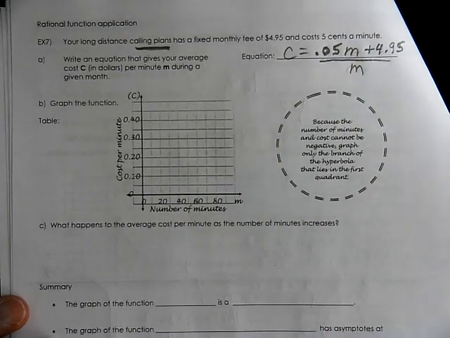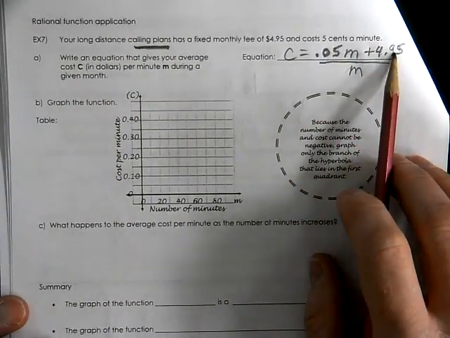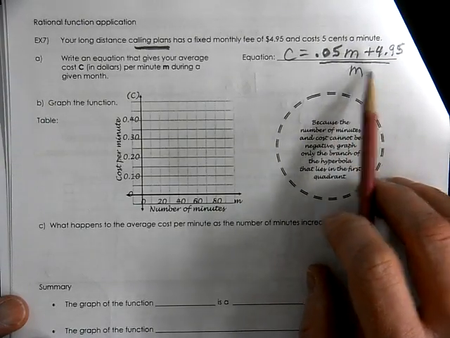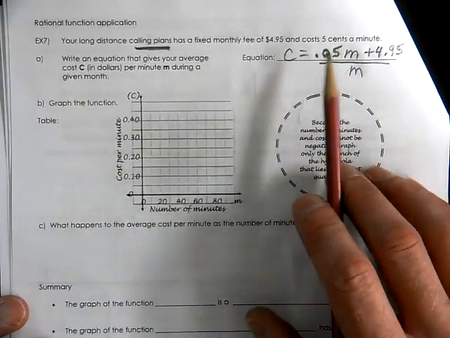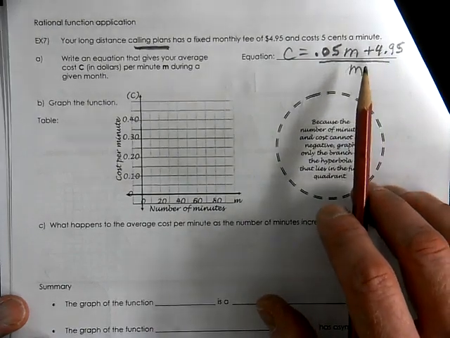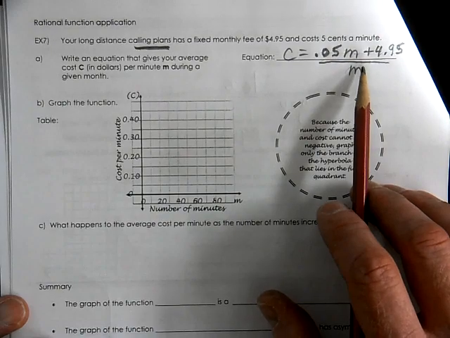So now it looks a lot like the math problems we've been graphing. We have a variable on top and we have the same variable on bottom. We've just made this equation from a story problem. So this is the cost for the month, and this is dividing it by the number of minutes to figure out what each minute individually cost me.